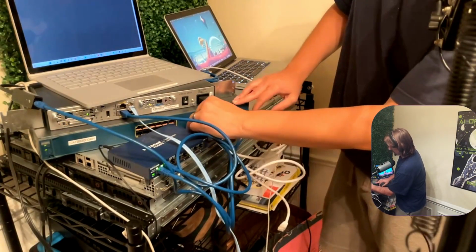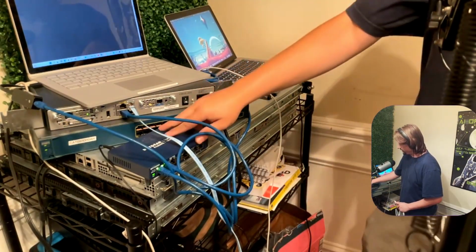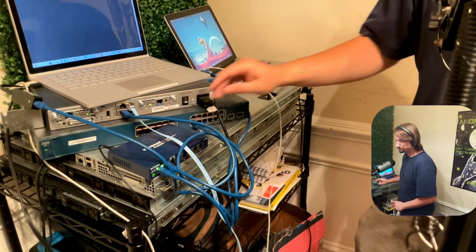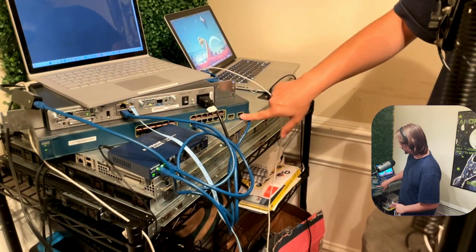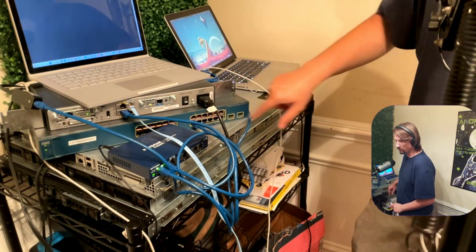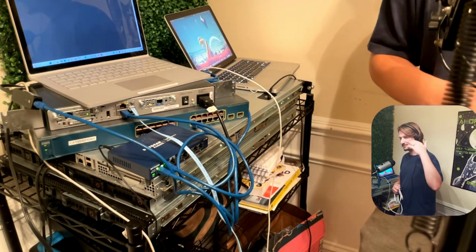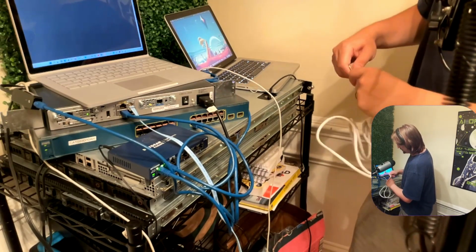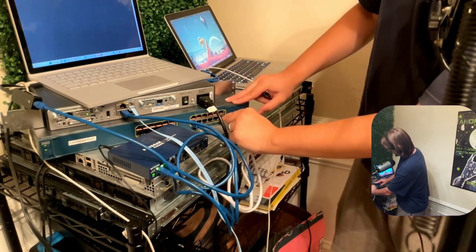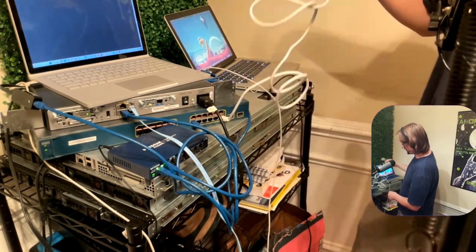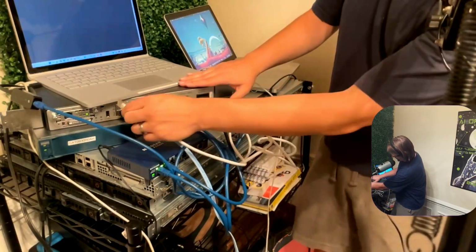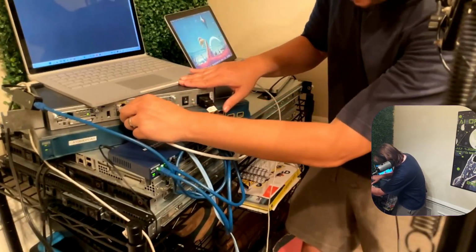So I'll go from this cable or this port. If this had VLANs on it, we would want to make one of these ports a trunk. But for now, don't worry too much about trunks. Just have that terminology in your mind. What I'm going to do is I'm going to run this cable from the switch port to FE 0/1.